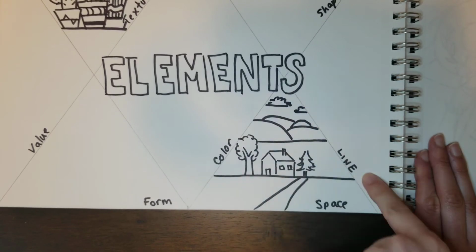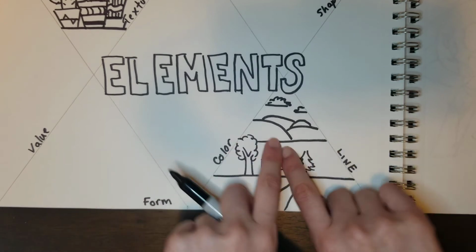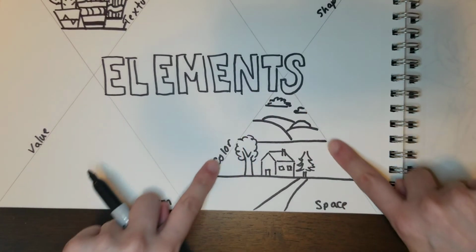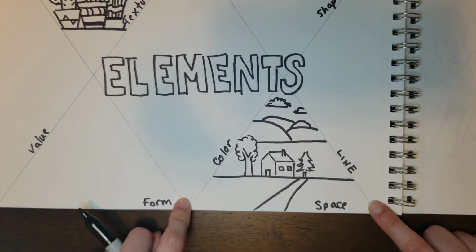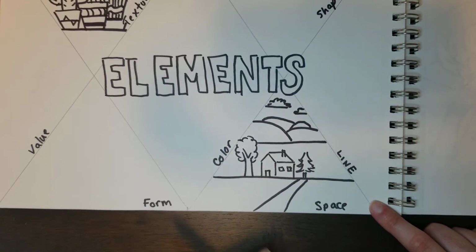Okay, notice I'm staying in my section here too. The lines I'm drawing are stopping when I hit this triangular spot, and that's because I'm separating all of the objects.